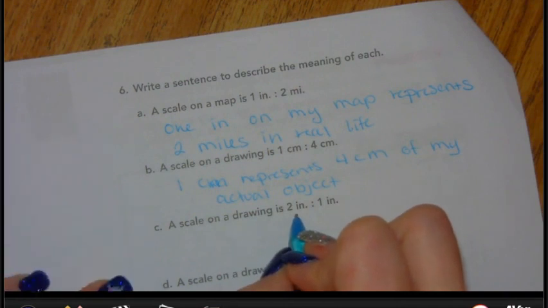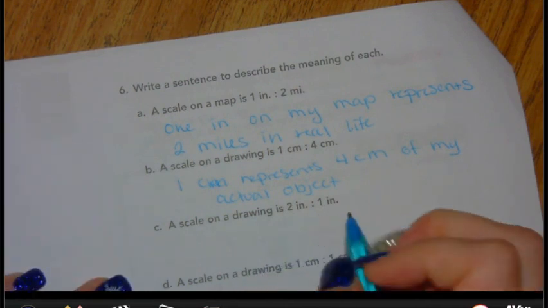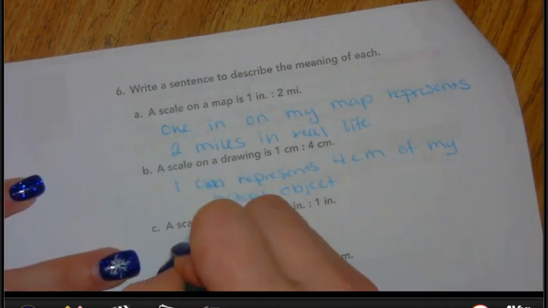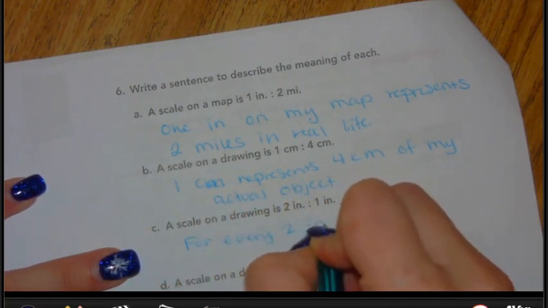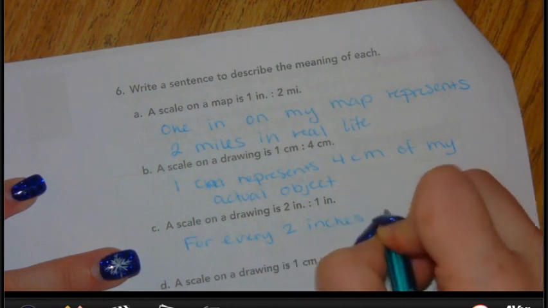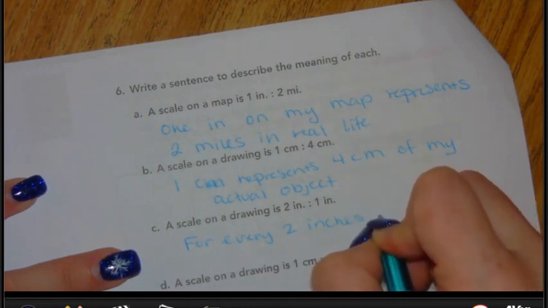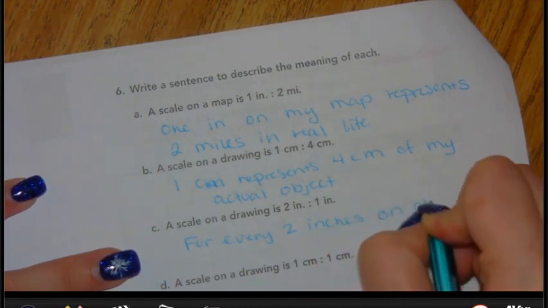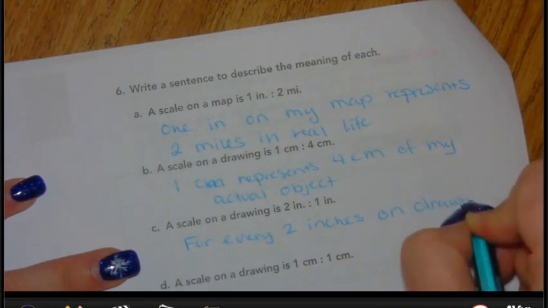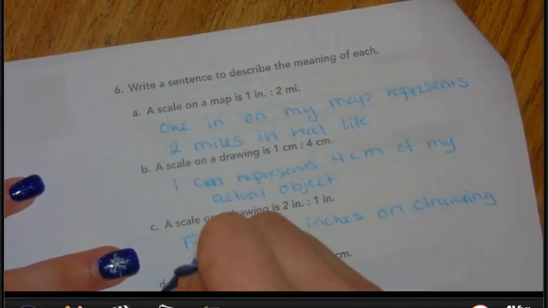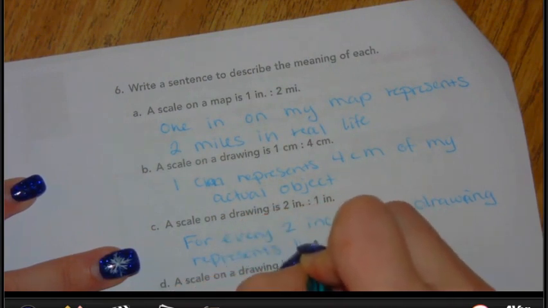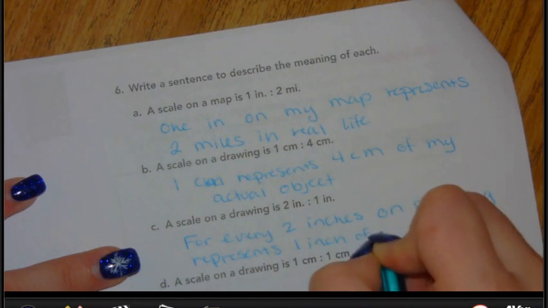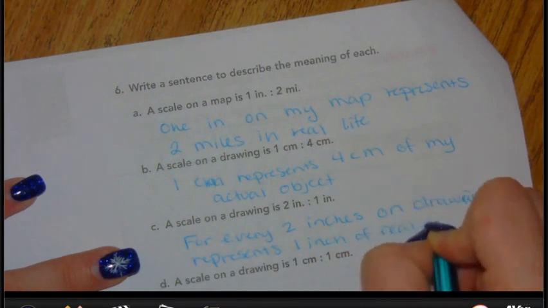A scale drawing is 2 inches to 1 inch. Okay. So for every 2 inches on the drawing represents 1 inch of the real object.